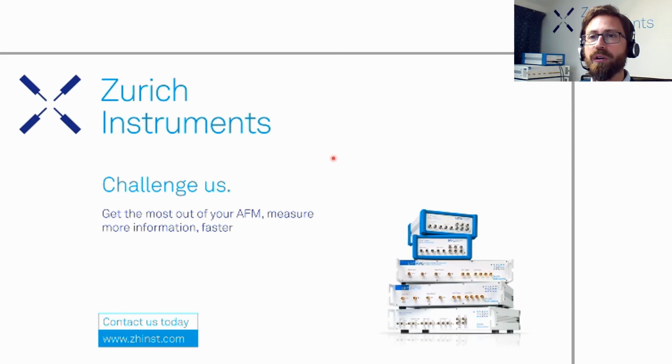Yes, what's the effect of the Z limit on FM-KPFM? I guess that's for me. I'm not sure exactly what the question meant. Of course, I guess it depends on how close you want to be to the surface. The electrostatic force is rather long range, so you don't need to be so close to the surface.